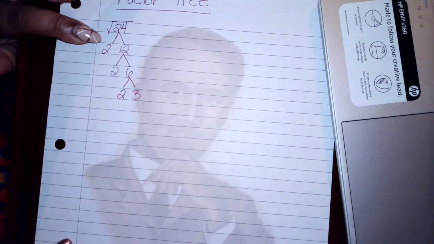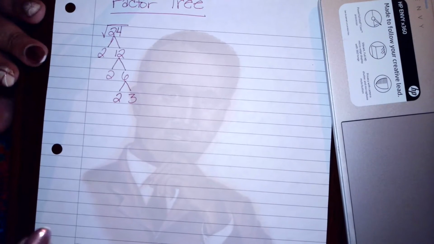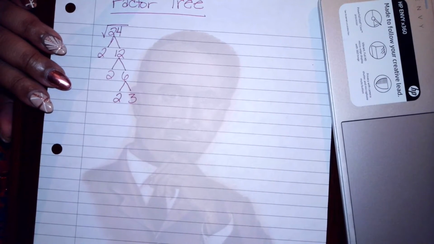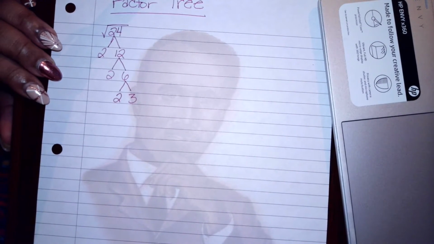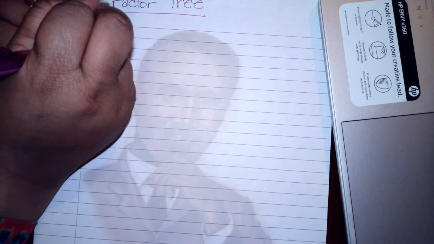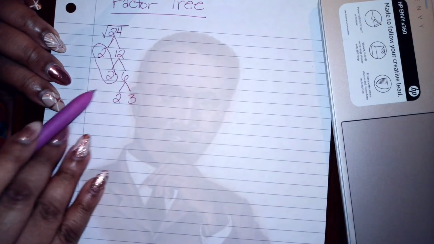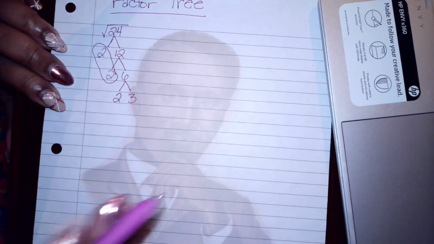Now, since we are taking the square root, we're going to look for pairs of the same number, and we're going to circle those pairs, preferably together, because it's going to help us in the long run. So we have a pair of 2s right here. Do we have any other pairs? No, we do not.